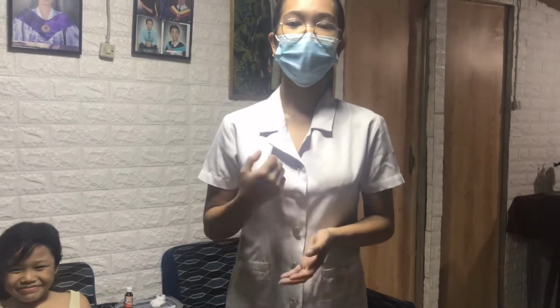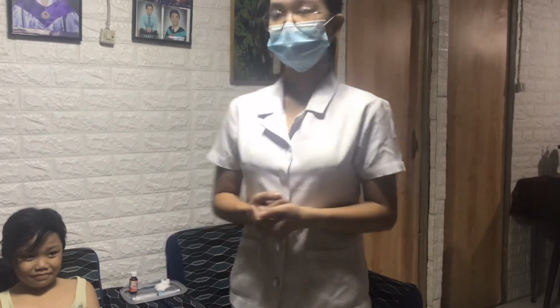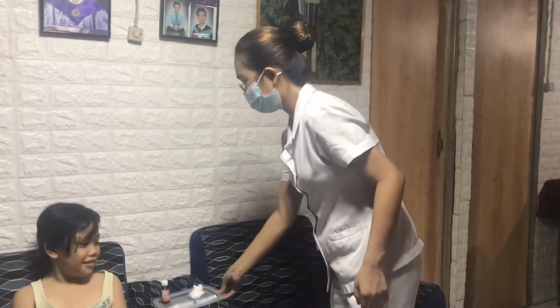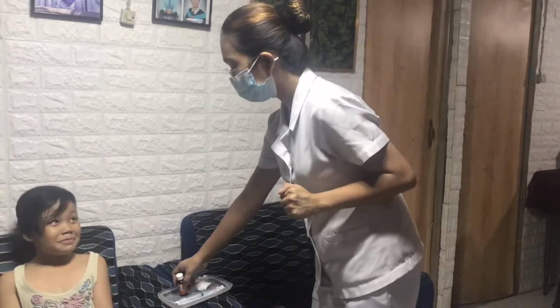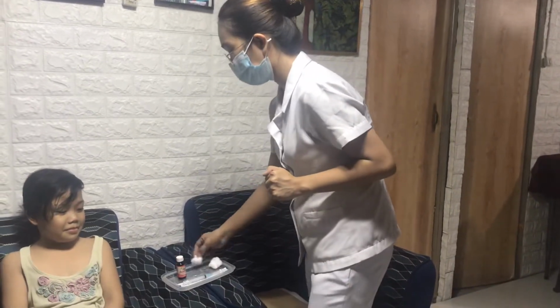Next, arrange the medication card on a hypodermic tray with the corresponding drug. The rationale for this is that organization and planning result in economy of time and effort and minimize confusion. This is my hypodermic tray. I already prepared the materials that I will be needing in administering this medication.